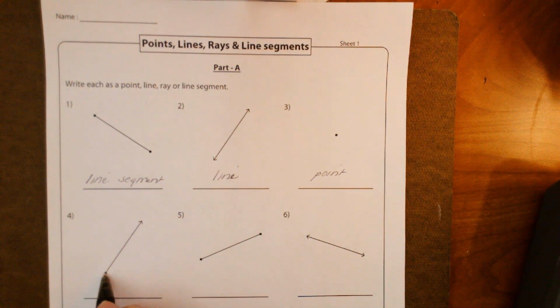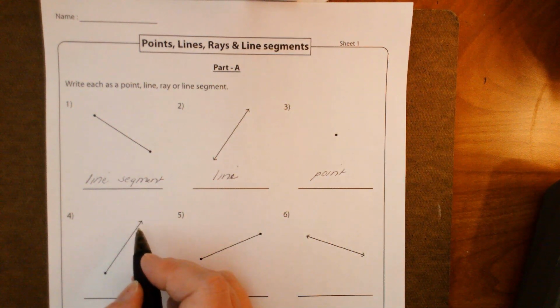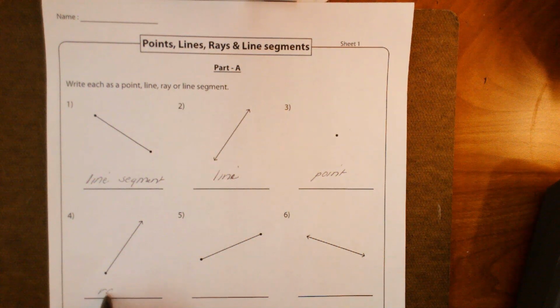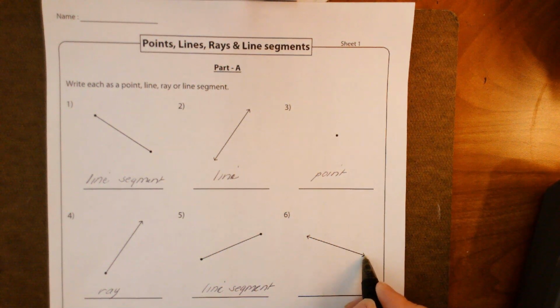When you see the dot with an arrow going away from it, that is a ray. Again, 2 dots on either side is a line segment. And remember, you can slow this down. And when you have arrows on either side, remember it's a line.